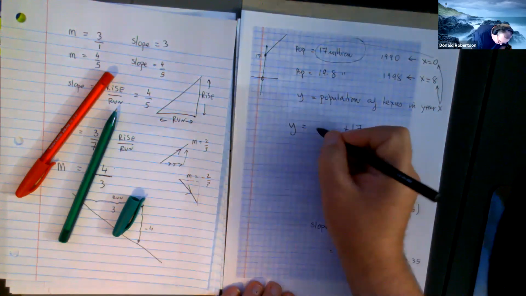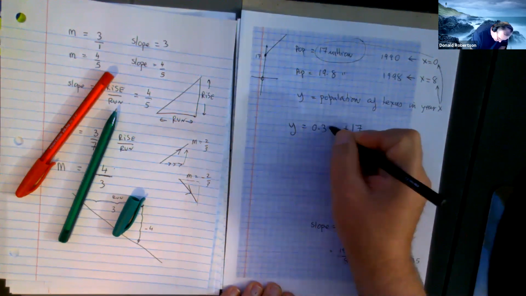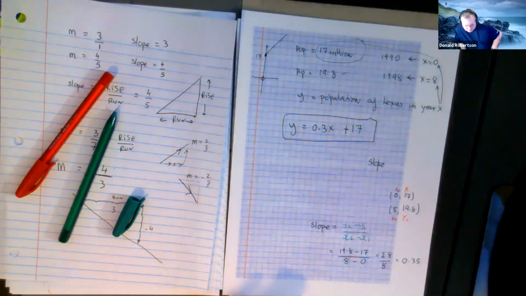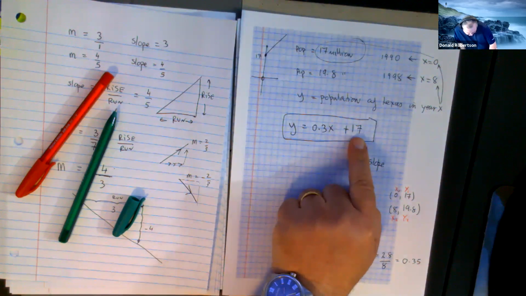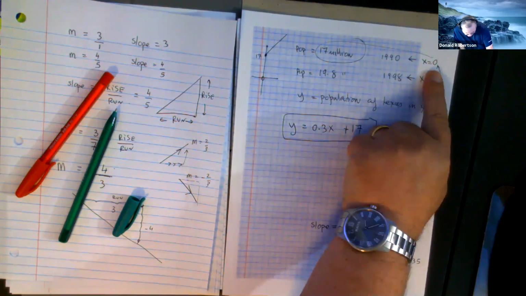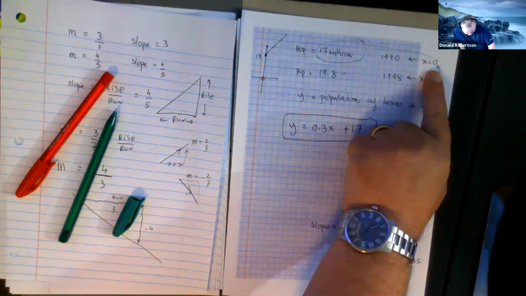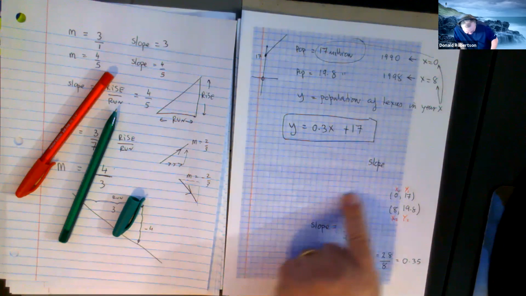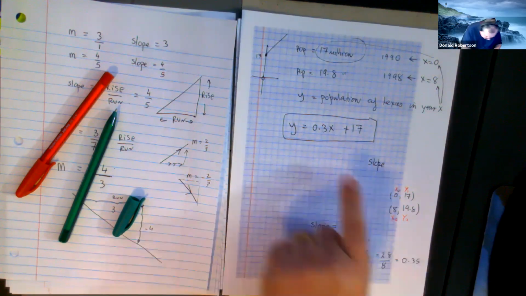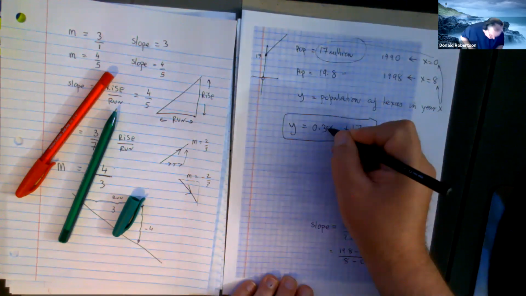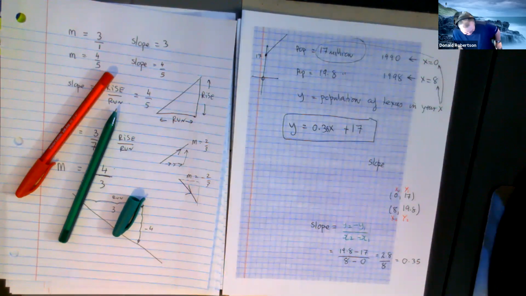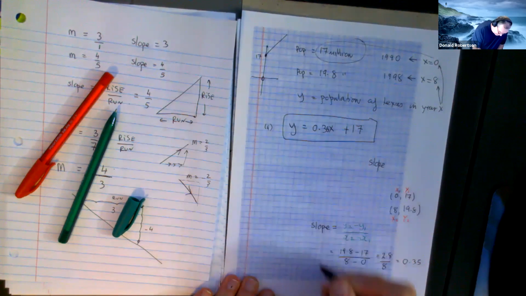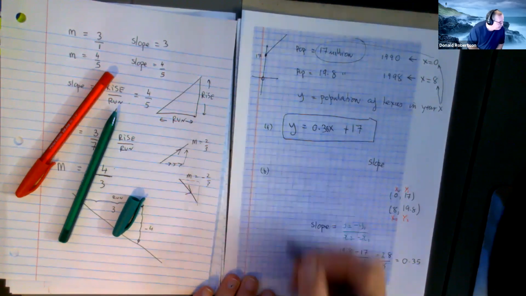So the equation that they want is that line. The y-intercept is 17 because the y-intercept is always the value when x is 0. The slope, we had to do this calculation, but the slope ends up being 0.35, and that's x. And that's the answer to question A. And now the answer to question B.